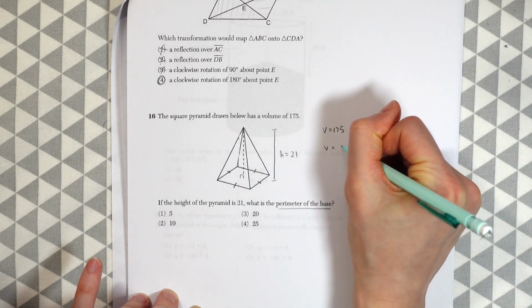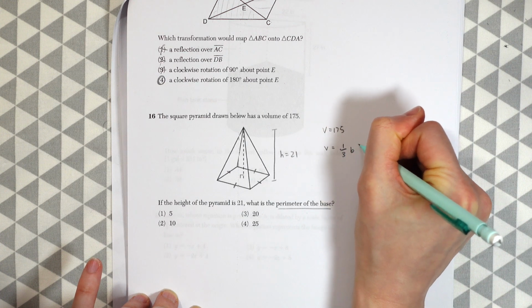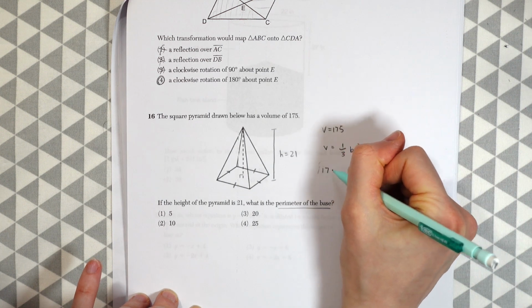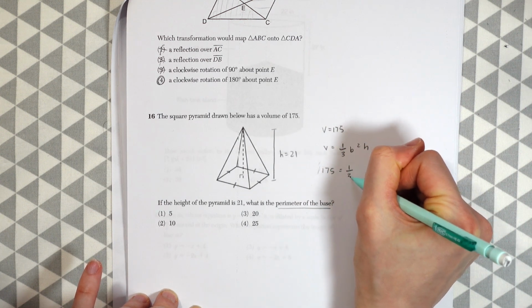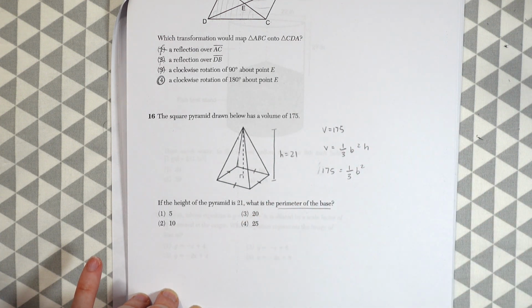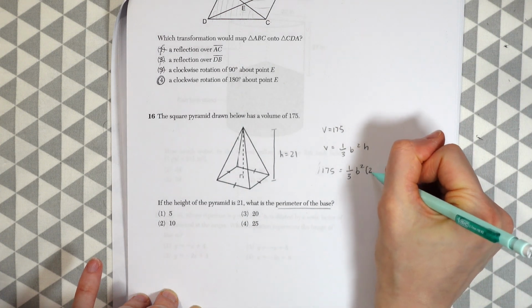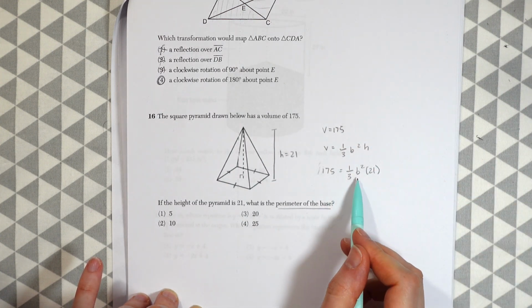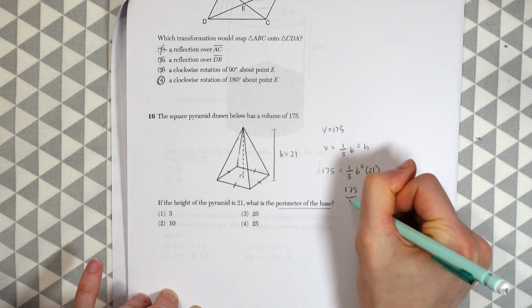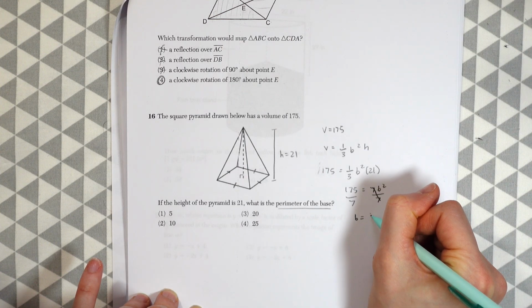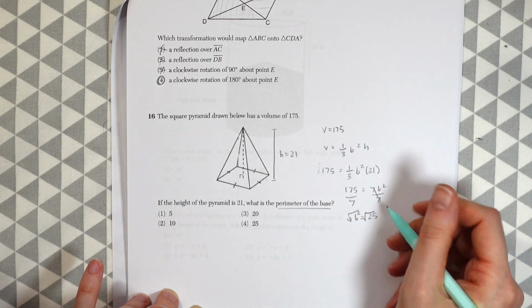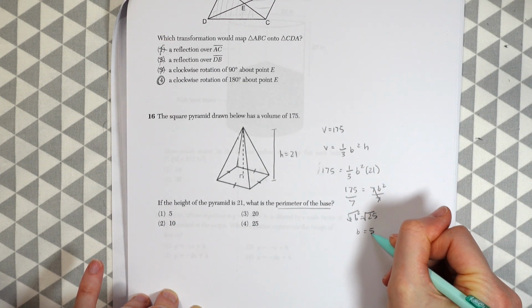The volume of a square base pyramid is 1/3 b squared h. In this case, they gave us the volume, which is 175. So we're setting this equal to 1/3, and then we don't know what the base is, right? So base squared, we're going to leave that as b squared, times the height, which they gave us, which is 21. Now we're just going to use algebra to figure this out. We get b squared is equal to 25. Take the square root of both sides and we get b equals 5.